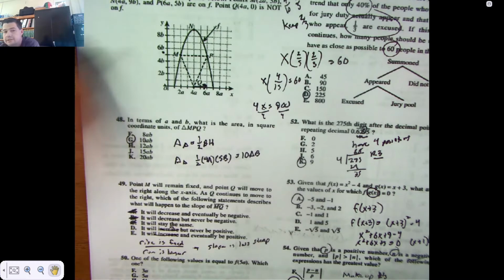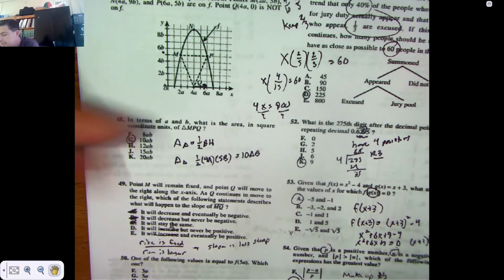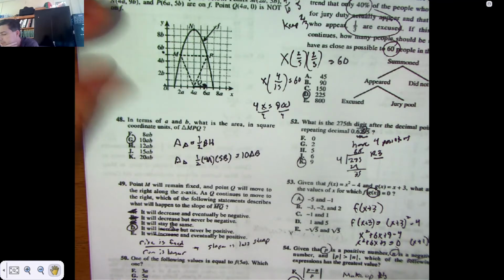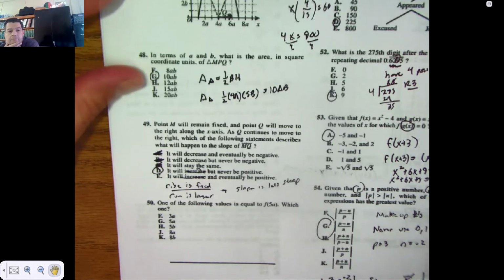It will decrease and eventually be negative. It was already negative. It will decrease but never be negative. It is negative, it will stay the same is obviously not a choice. I accidentally marked off two choices, and one of them's the answer. It's got to be D. There's no way that slope's ever positive. It is actually increasing because it's getting less and less steep. That one threw me for a loop.